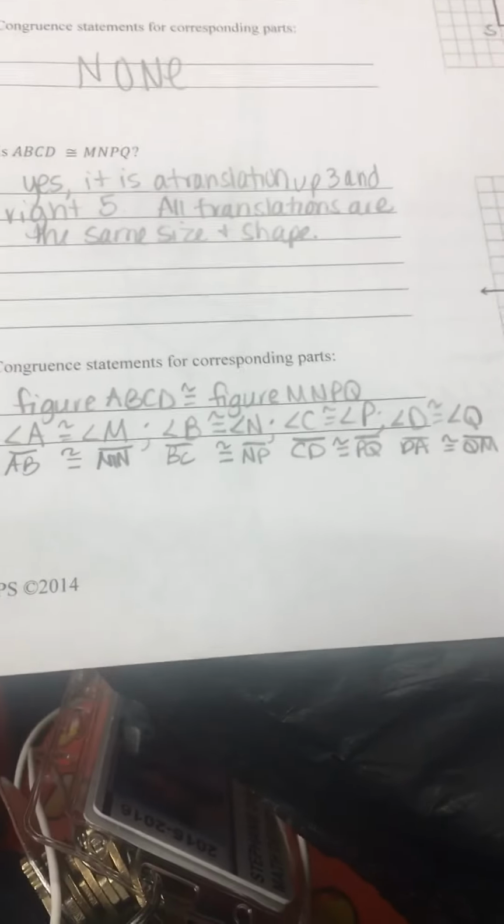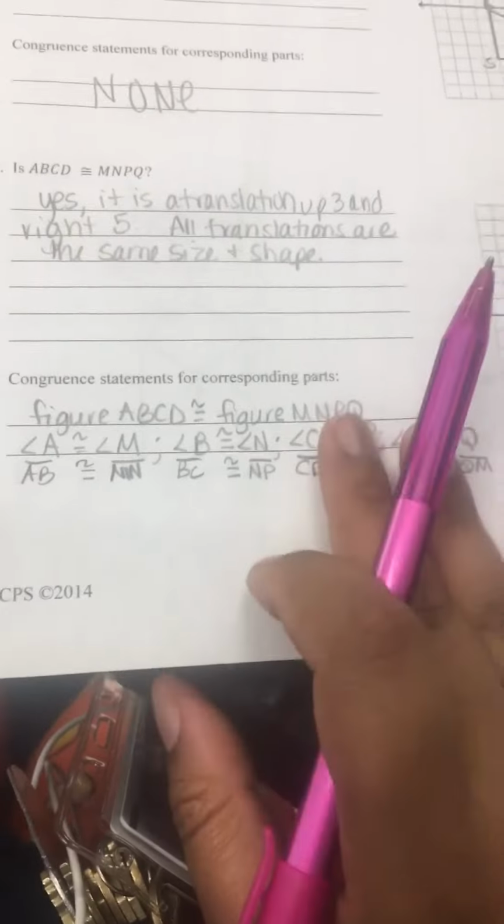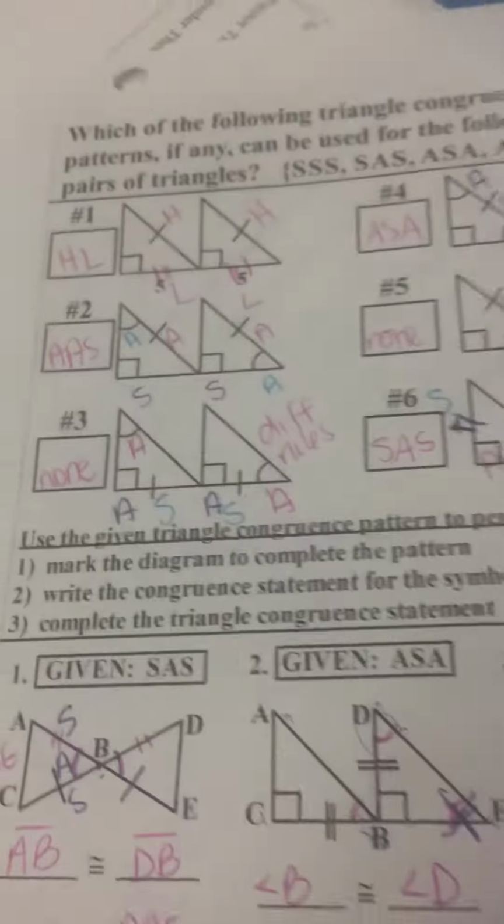Anytime it's a rigid transformation, make sure you list everything. If it's not rigid, like last night's homework, like these, you don't have to list out everything. I think you guys are getting confused.